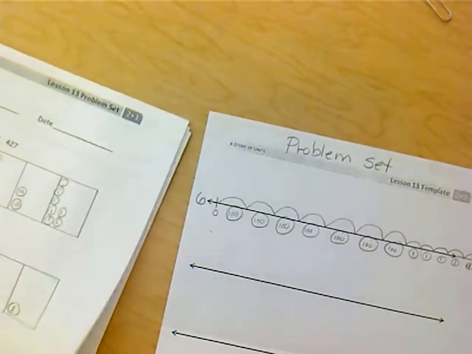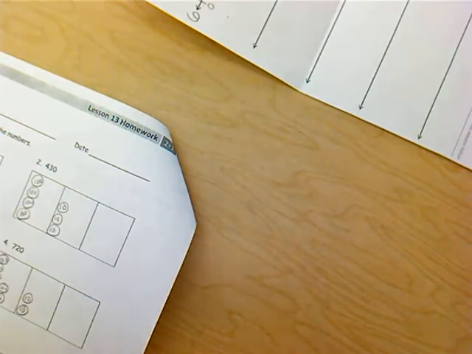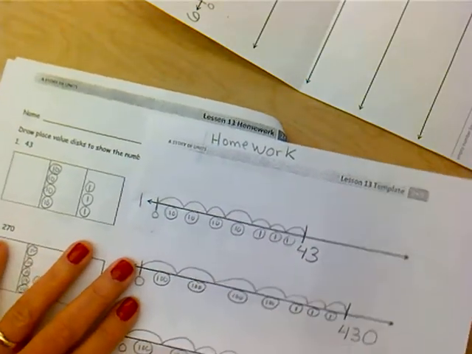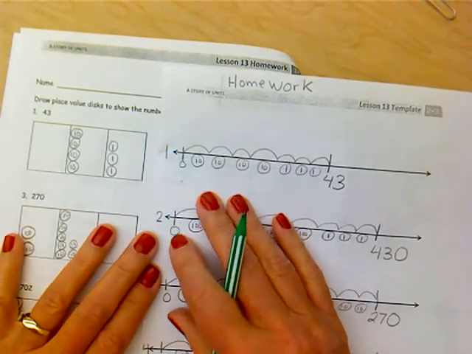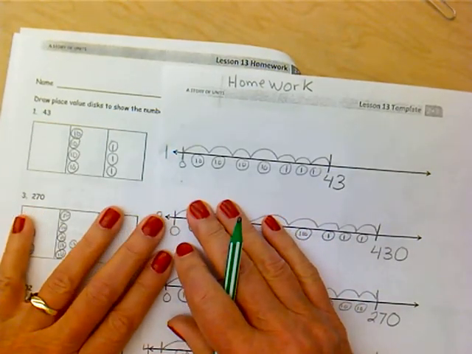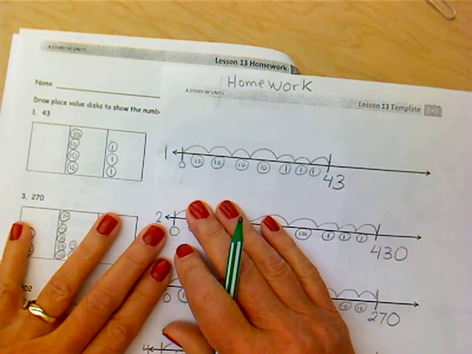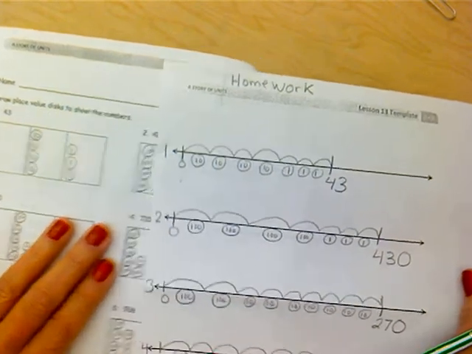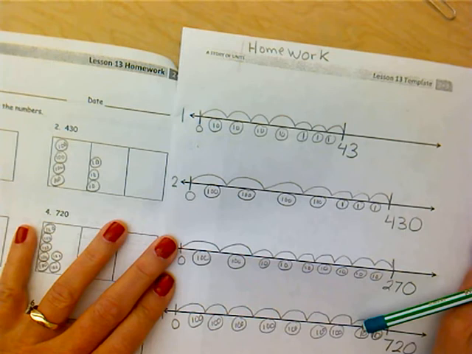Then, of course, we are moving on to the homework page, done exactly the same way. This is why I recommended that you have several sheets of the number line. I wish I would have known that when I was getting your stuff ready for this quarter, but you know what? I'm not familiar enough with the program, and I'm learning right along with you. So there's number 1. There is number 2. You might need to pause the video so you can get a good look at it.